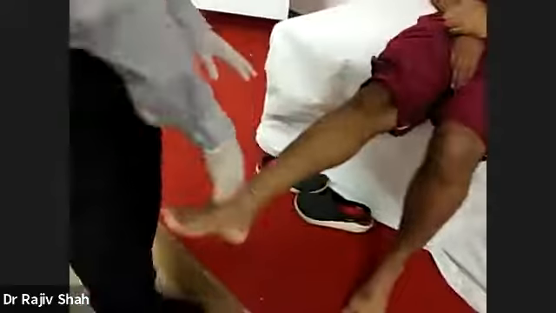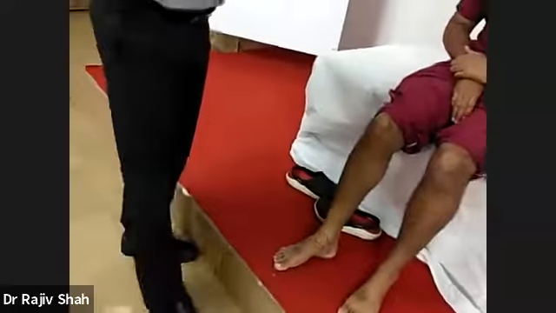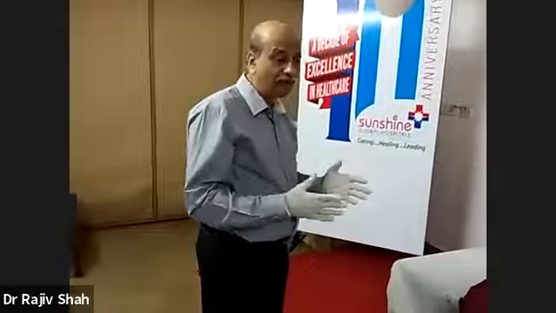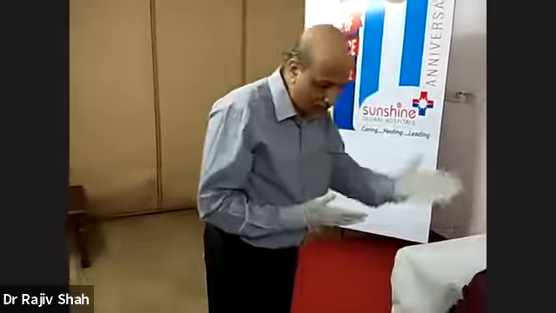The most important test for any foot and ankle surgery for any chronic problem is the Silfverskiöld test. And this is a test where you want to know whether there is contracture of the tendo-Achilles or not.